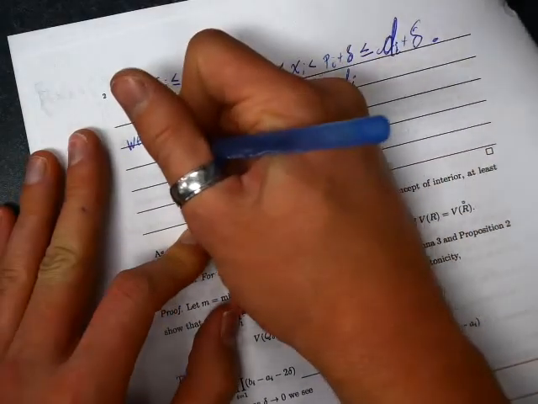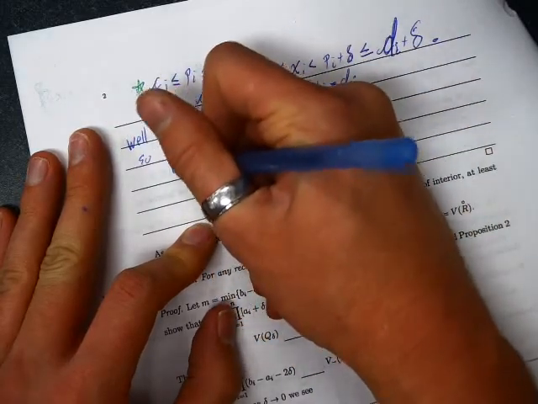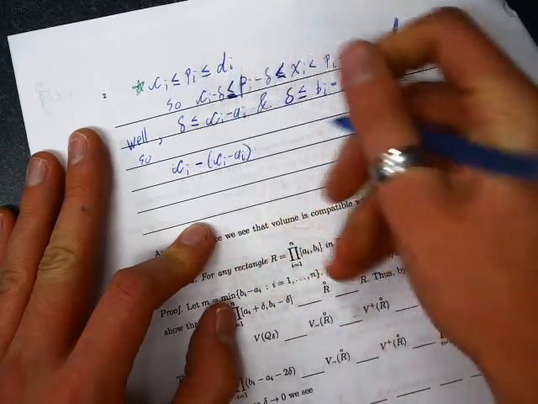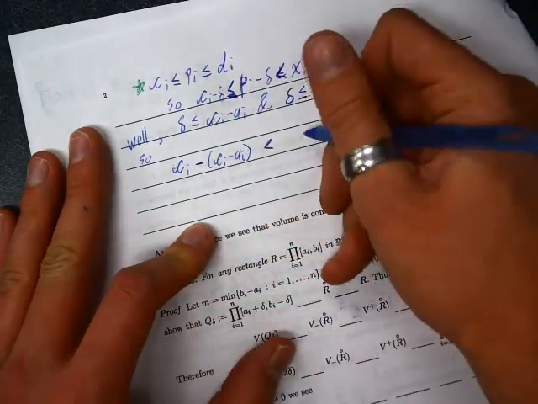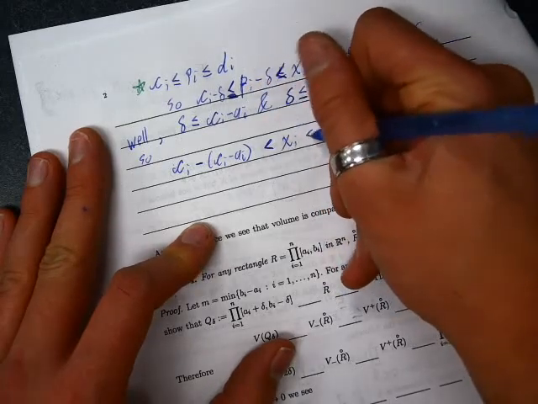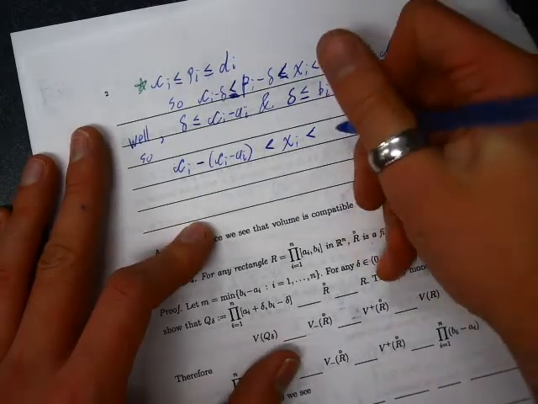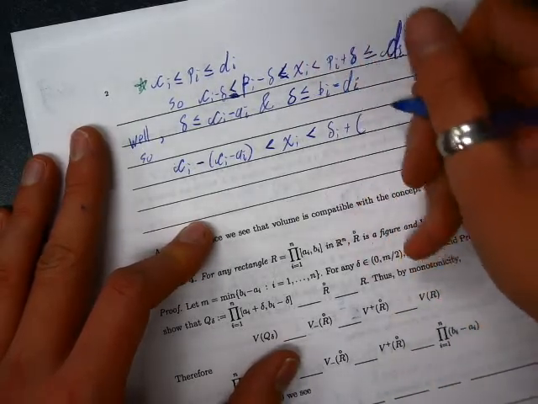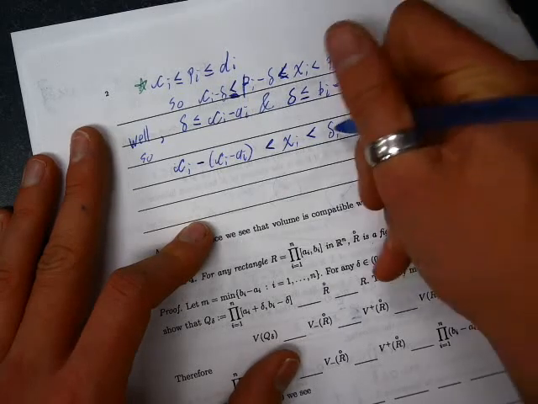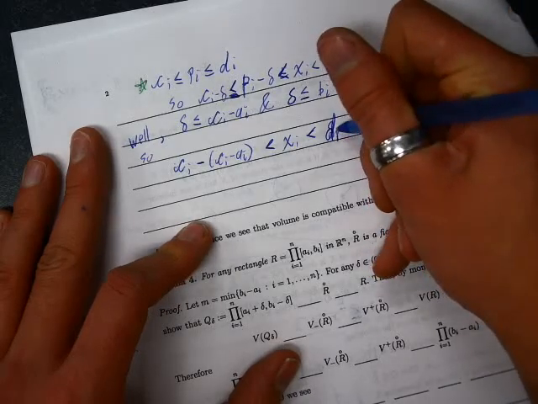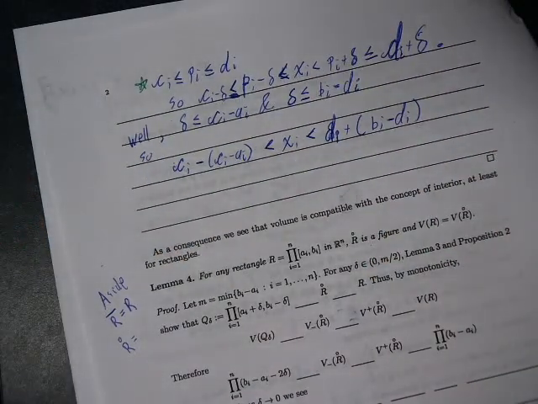So ci minus ai is less than xi is less than pi plus di, which is less than delta plus bi minus di. Oh wait, but what does that reduce to? Yeah, it was bi.